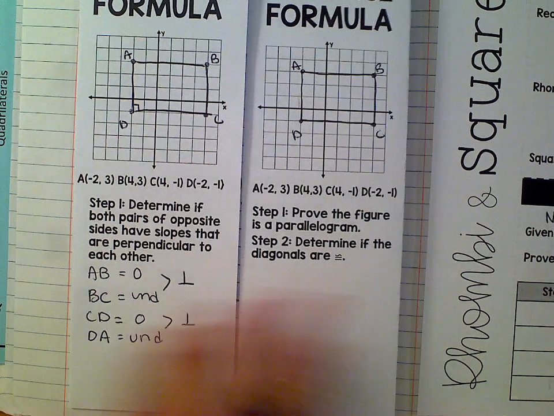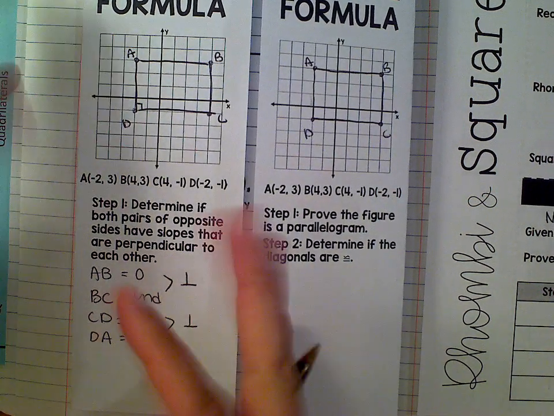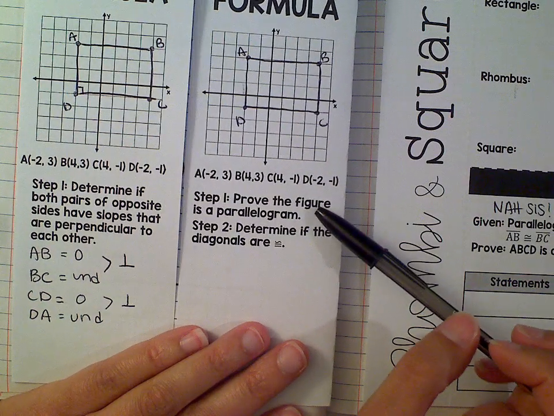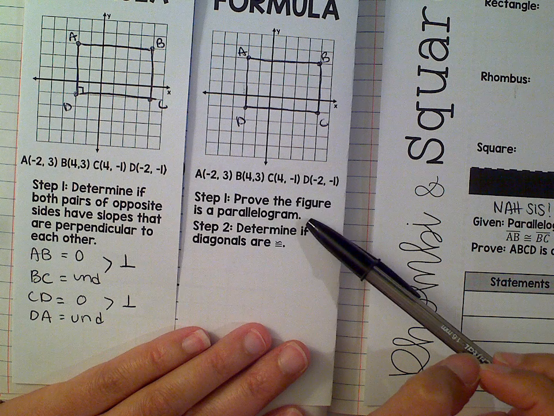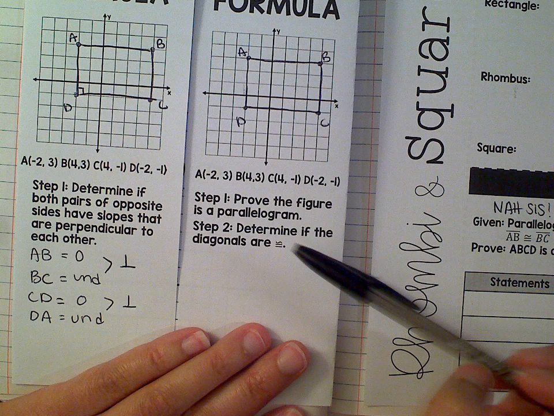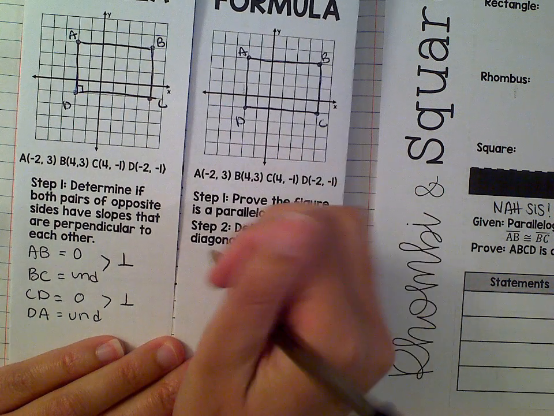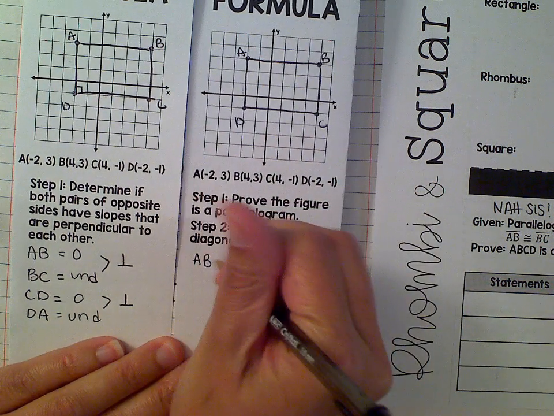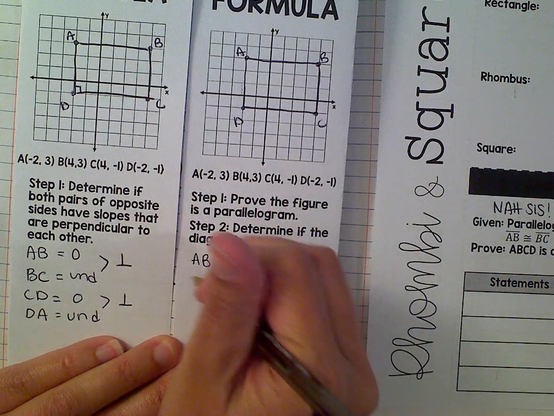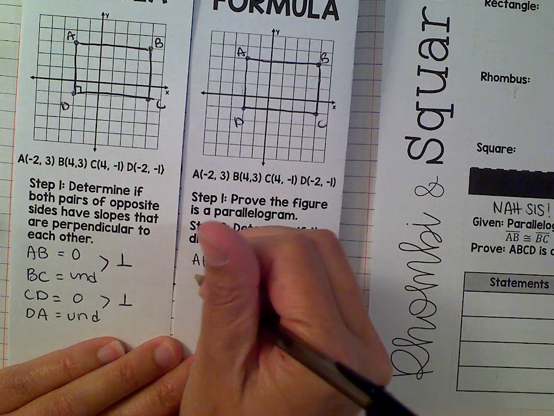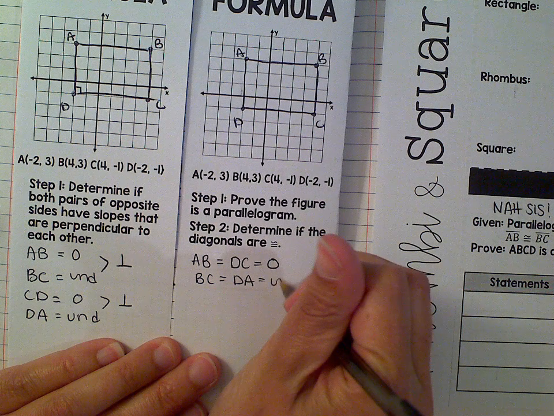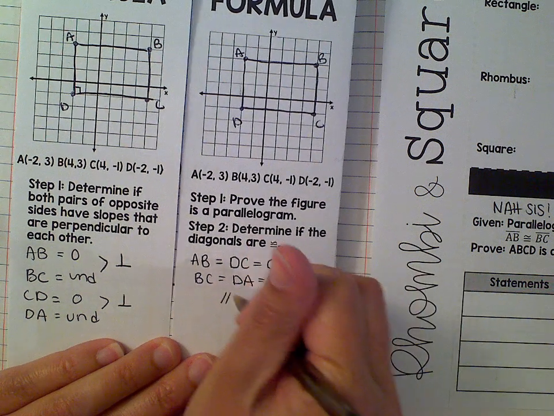Now another way to do it, because that feels kind of cheaty, and sometimes when they're slanted rectangles, it's a little bit more satisfying to do. But we can also use the distance formula by proving that it's a parallelogram and then determining if the diagonals are congruent. So to show that it's a parallelogram, I can show that the slopes are the same. So I know that AB has the same slope as DC, and it's both 0, like we just did here. And then BC has the same slope as DA because they were both undefined. So that tells me it's a parallelogram.